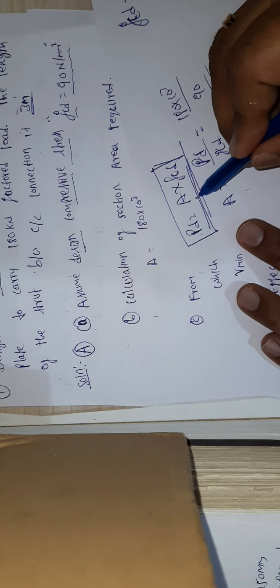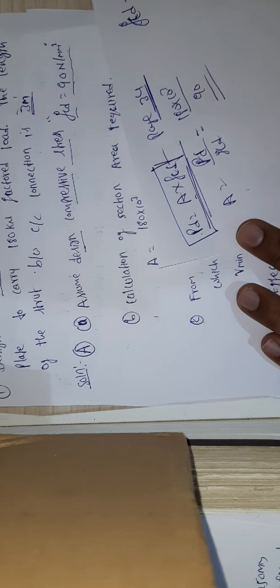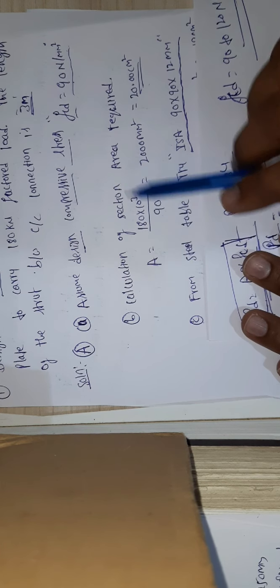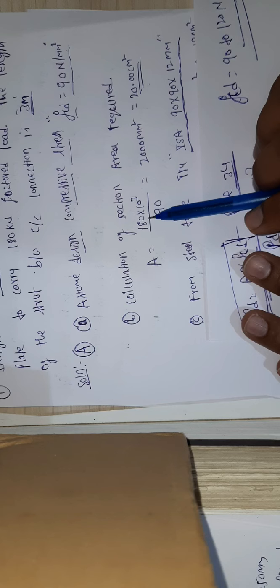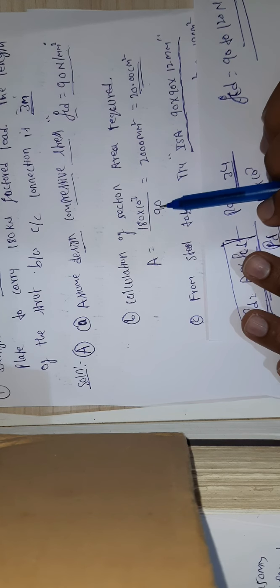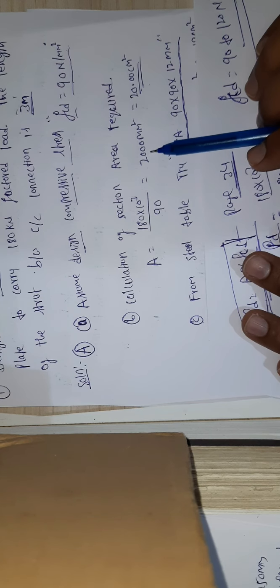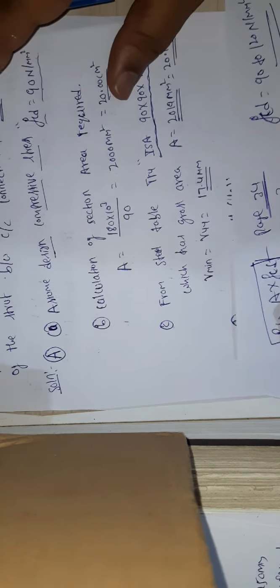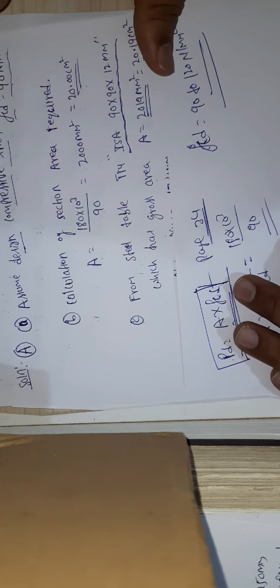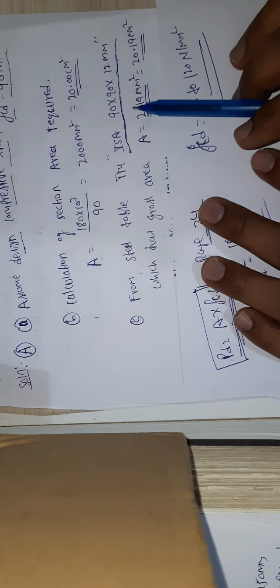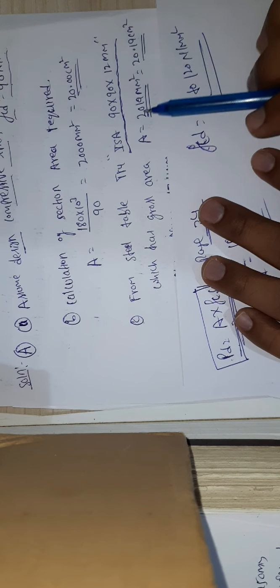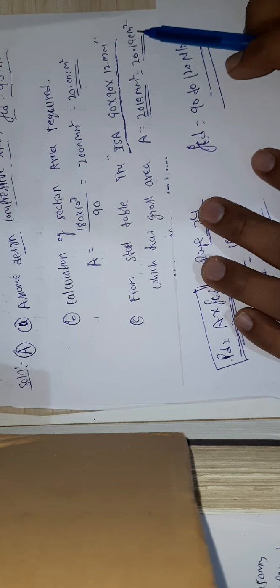In page number 34 of IS 800, they give the design compressive strength as A into FCD. So this is how I calculated the area required: A equals 180 into 10 raised to 3 divided by 90, which comes to 2000 millimeter square, that is 20 centimeter square. From the steel table, select the suitable section for the required area. I selected the section 90 by 12 mm, which has a gross area of 20.19 centimeter square.